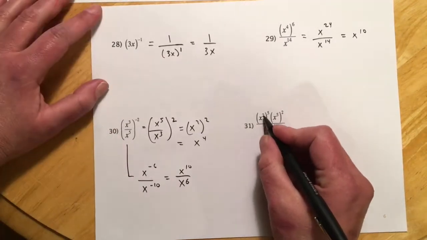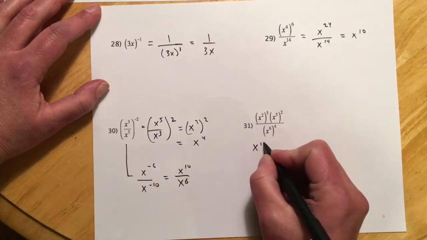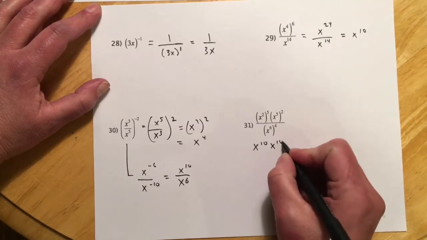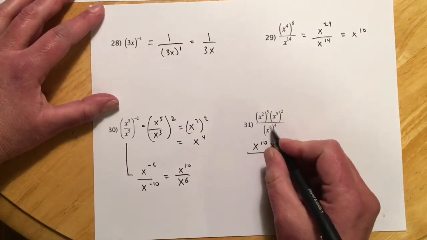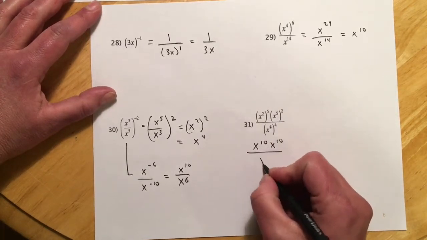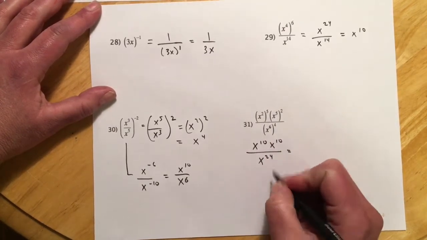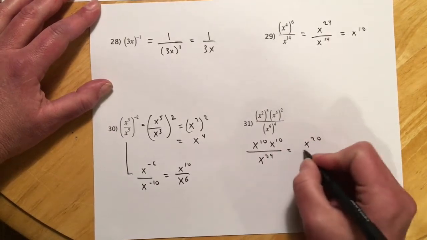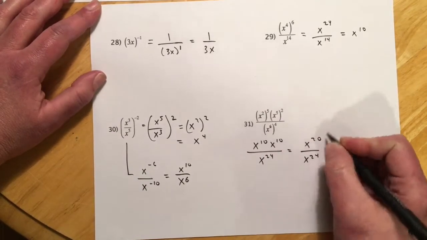31, let's see, x squared to the 5th, so that's an x to the 10. x to the 5th squared, so that is also an x to the 10. And then x to the 6th to the 4th, so 6 times 4 would be 24. Here, maybe I'll combine those. 10 and 10 for 20 over 24.